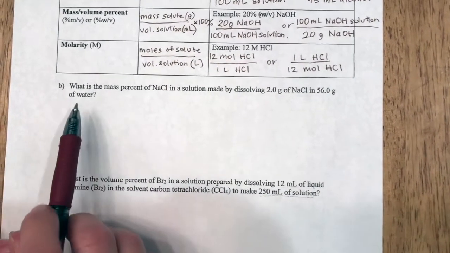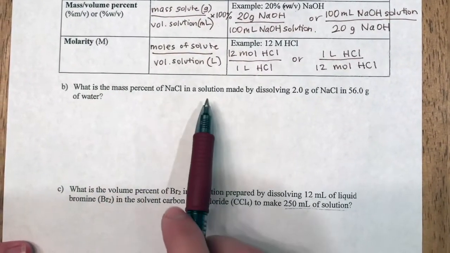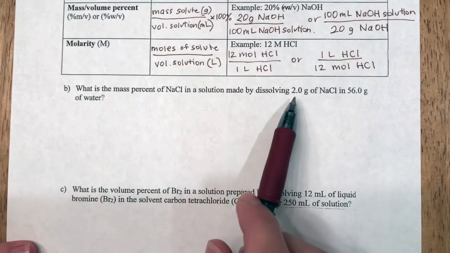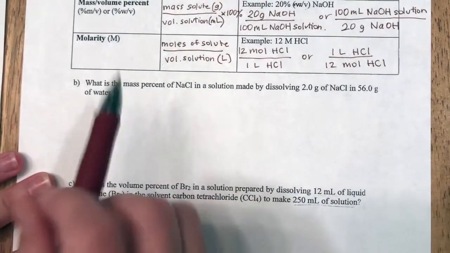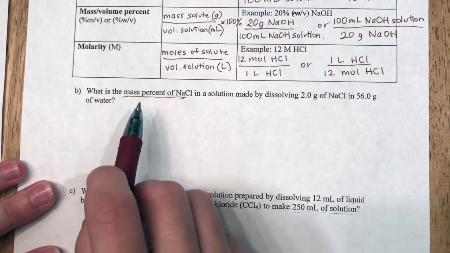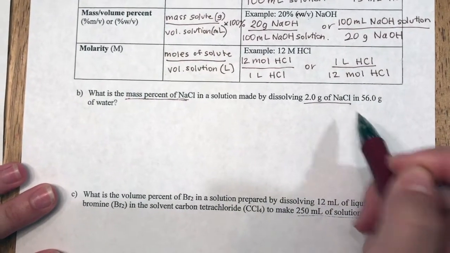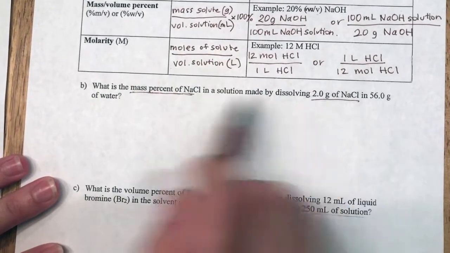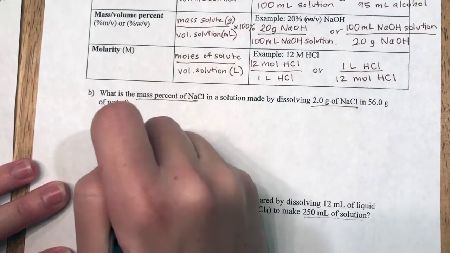So for the first problem, it's asking for the mass percent of sodium chloride in a solution made by dissolving 2 grams of sodium chloride in 56 grams of water. So we're looking for the mass percent, and we know that the mass of your solute is 2 grams NaCl, and they're adding that to 56 grams of water.